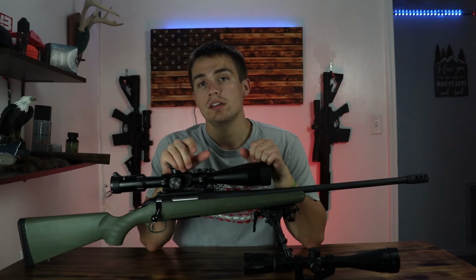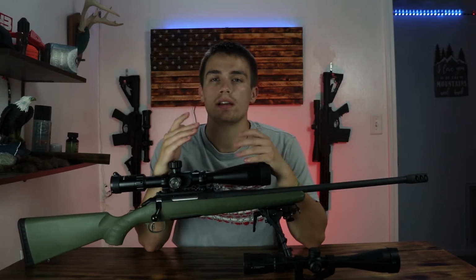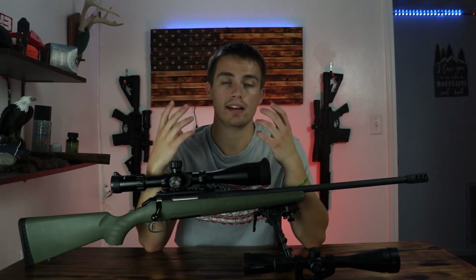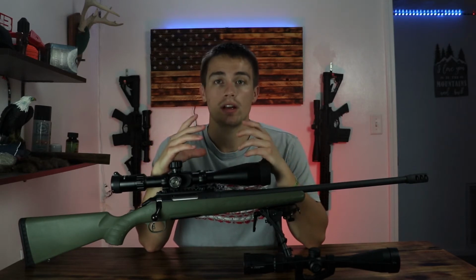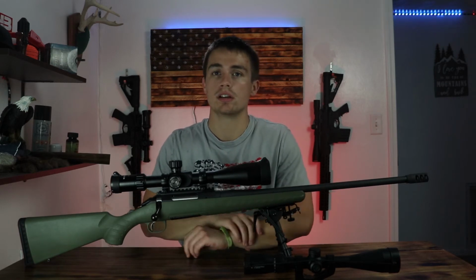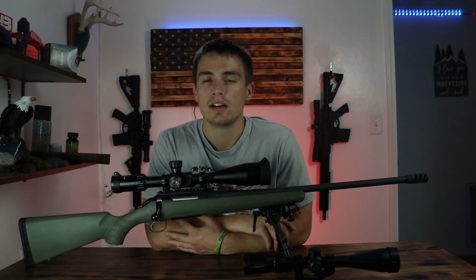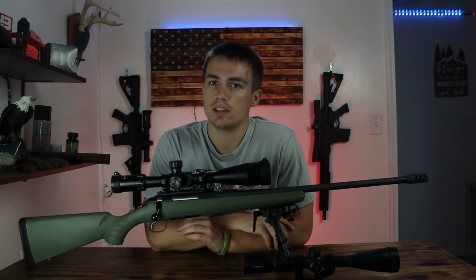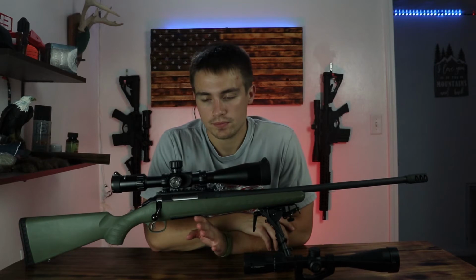What this first focal plane is used primarily for, or at least what I know it to be used for and what I have experience using it with, is more long range tactical scenarios, and less for hunting.